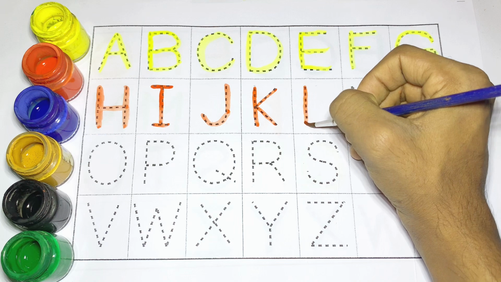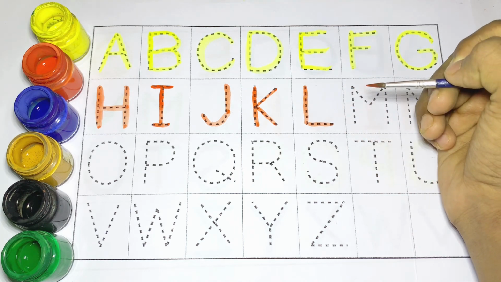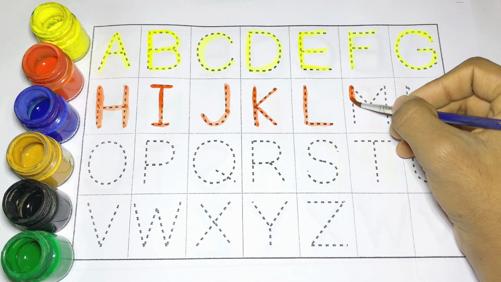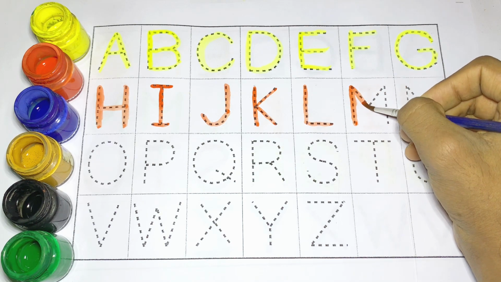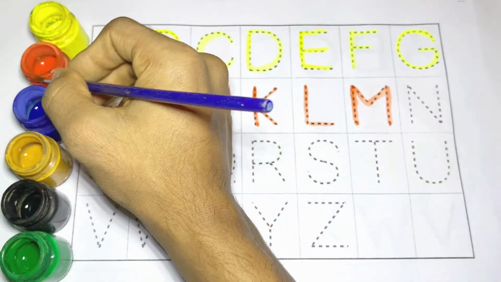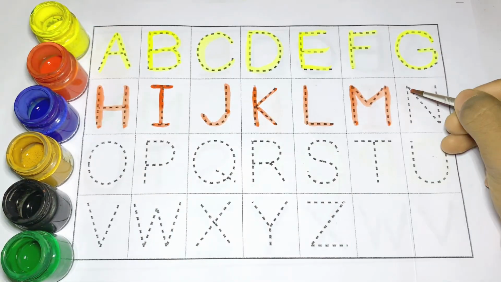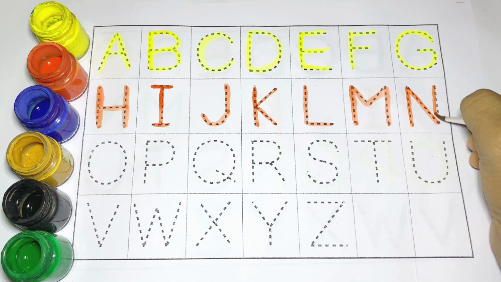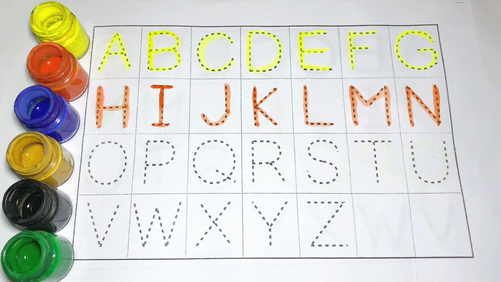L. L for lion. Kids, again use red color and draw M. M for moon. Kids, now draw N. N for nose, N for nest. Kids, now draw O. O for orange, O for octopus.